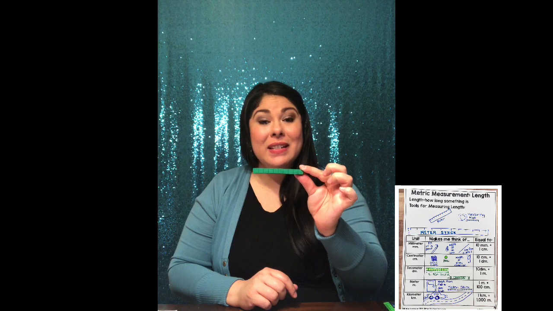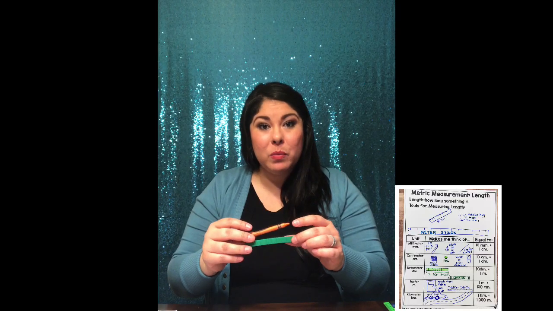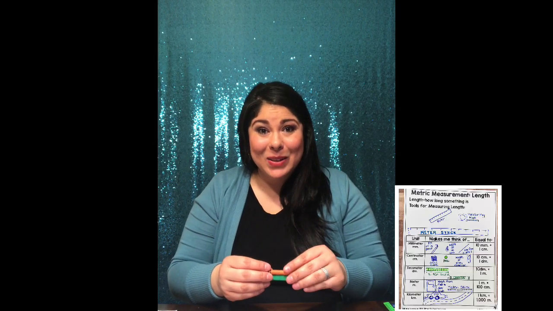Another unit that you don't see often, but I did want to include in the video, is the decimeter. A decimeter is 10 centimeters. So if 1 centimeter is a ones cube, then a rod or a 10 stick is going to be the size of a decimeter. That is 10 centimeters. So this is about 1 decimeter, and a crayon is about the length of a decimeter. Now remember, these are about measurements. They're not exact because these are real life examples to help you memorize these units.